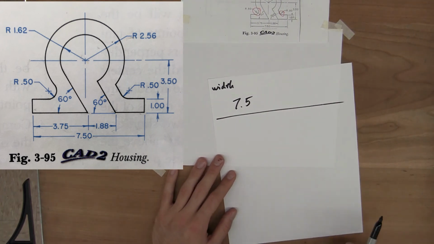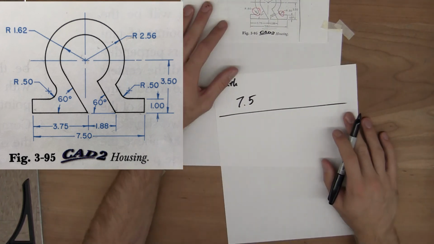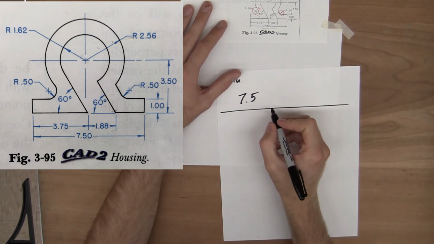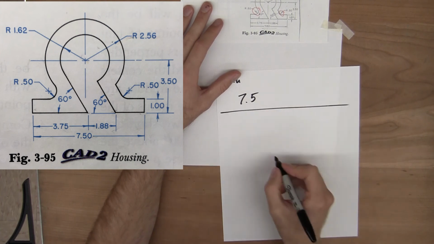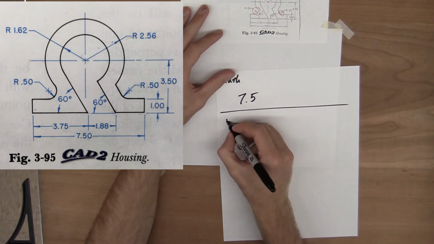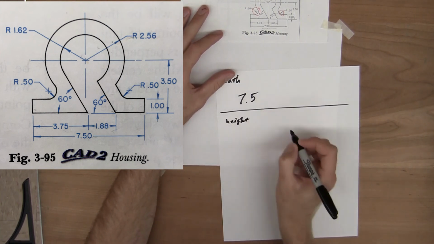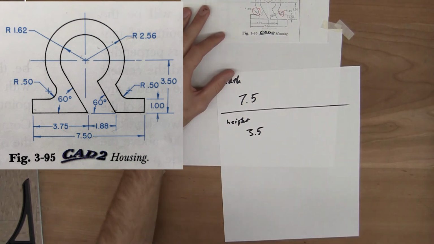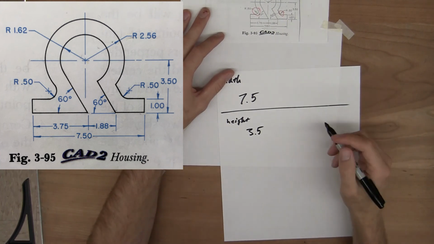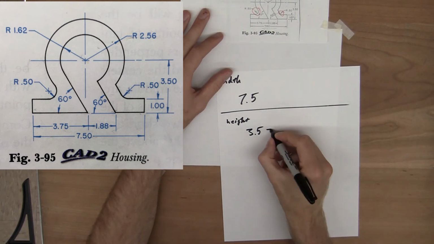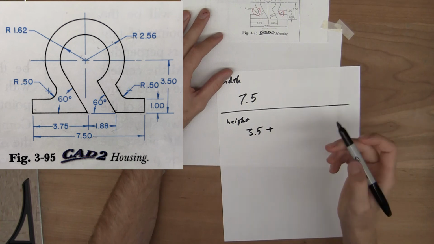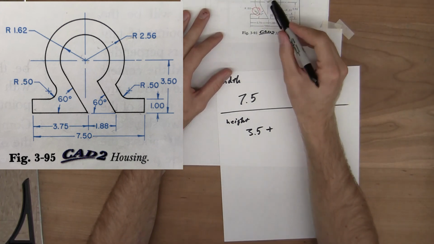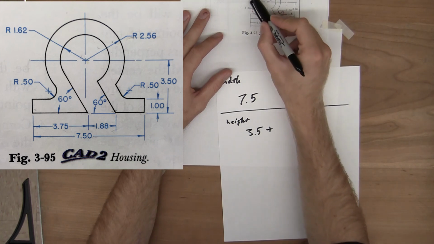Height is where it gets interesting. Well, it gives me part of the height from the bottom to that center line is 3.5. So let me just write height 3.5, and that brings me part way, a little bit more than halfway, but not all the way up. So 3.5 plus what gives me the total height? Well, I'm looking at this center line, and then I see these 2 dimensions that bring me out to the outside arcs.